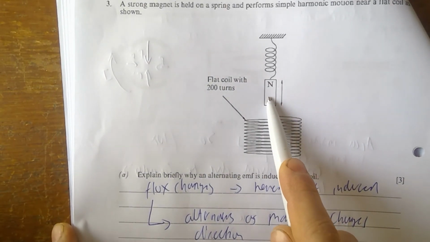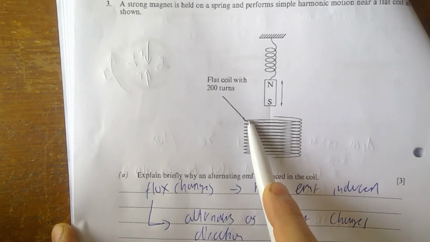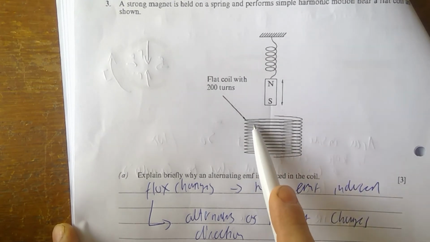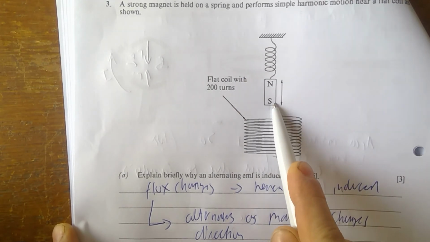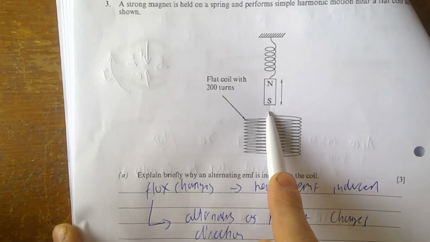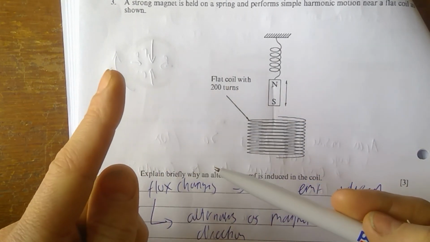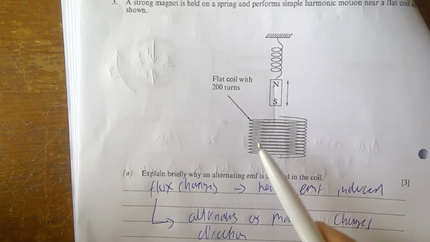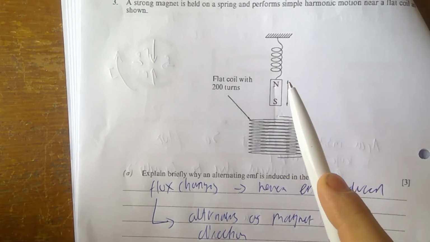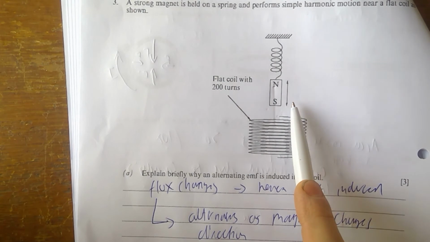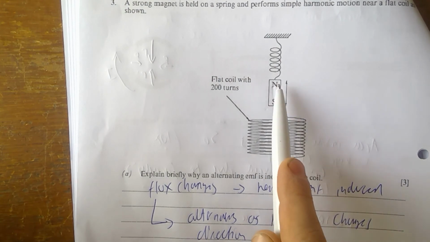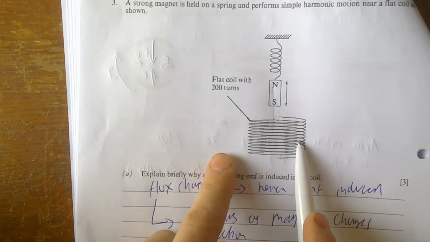So as this south pole moves towards this coil, this acts like a solenoid. There's an induced EMF, there's an induced current. The current will flow around such that there is a south pole at the top to try and repel that away. As the south pole moves away, the EMF changes direction. The current will flow in the other direction, so that there's a north pole here trying to pull the south back down. It's always going to be acting to oppose the motion of this. Because there's a current induced, there's going to be heat dissipated in the coil. It's going to be transferring the kinetic energy of the magnet into heat dissipated from the coil. That's what's going on there.